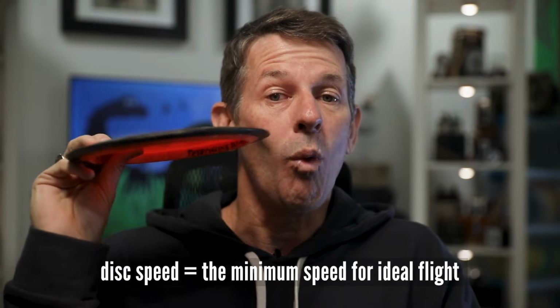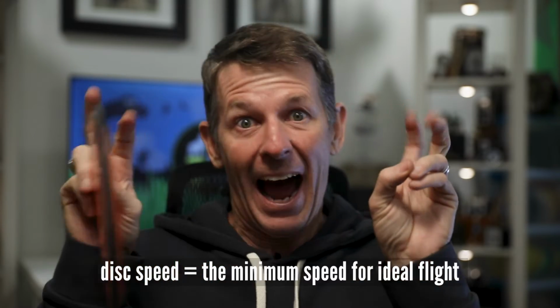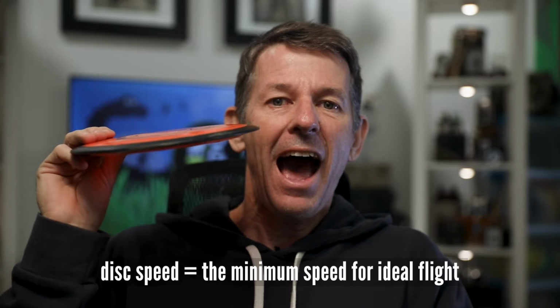I'm sorry, I apologize. Okay, every disc has a minimum speed that it wants to reach in order to achieve its ideal flight. And ideal, that's the key word, is how the disc was intended to fly. The ideal flight of a putter is intended to be solid, dependable, and no nonsense. It's a point and shoot disc. It's not going all over the place.